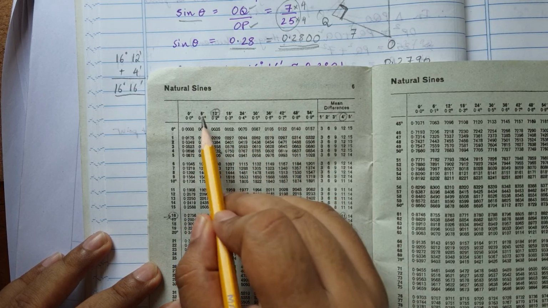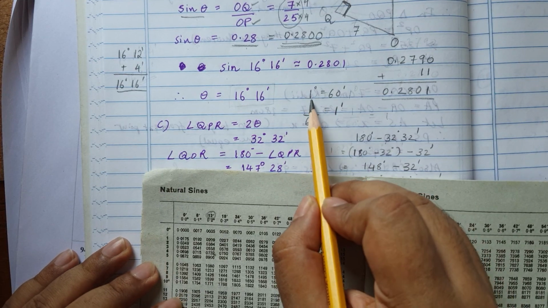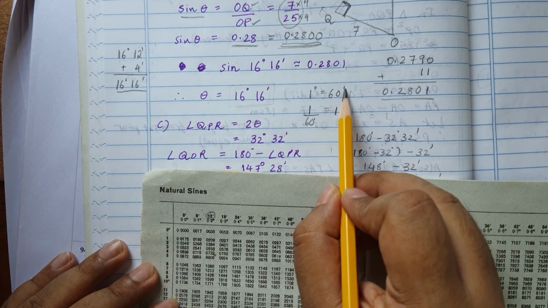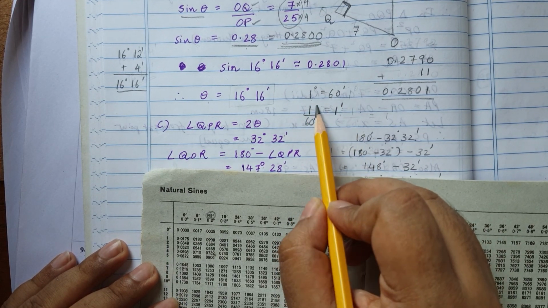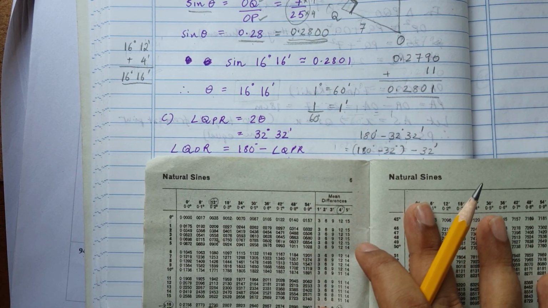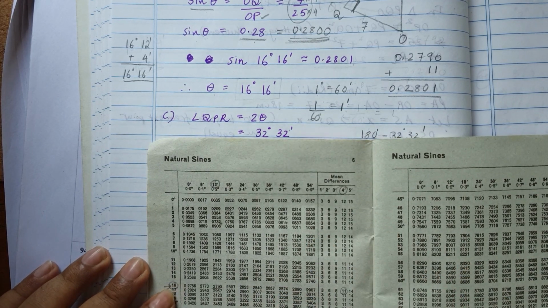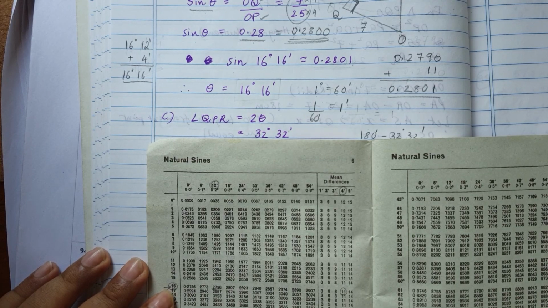So if you want to understand, 1 degree is divided into 60 minutes. So 1 minute is 1 by 60 degree. That is also one way that we divide a degree into minutes and seconds. So let's say we are trying to answer in terms of minutes.